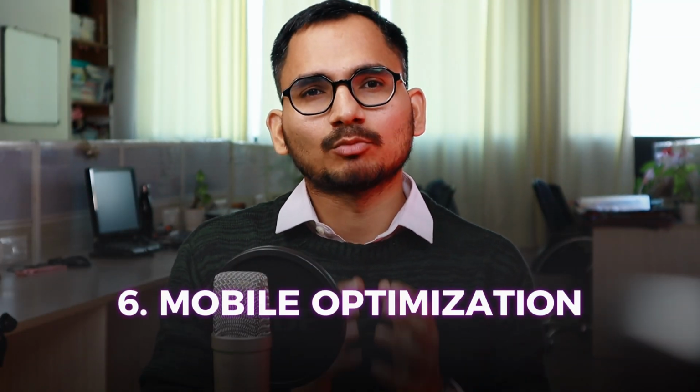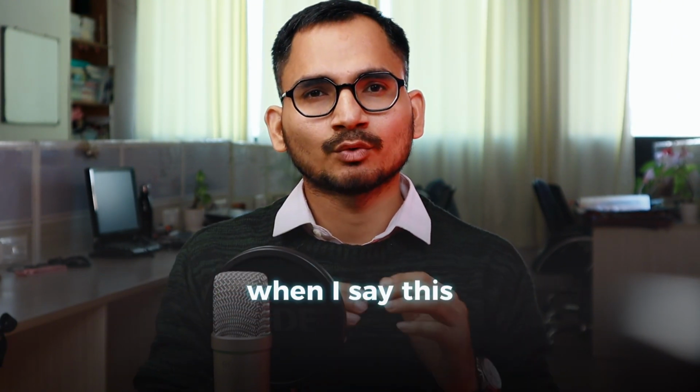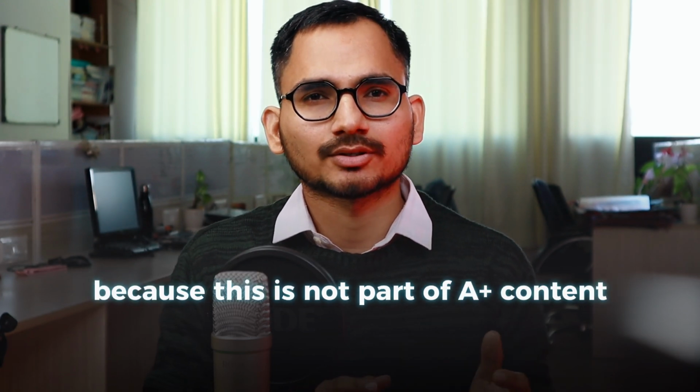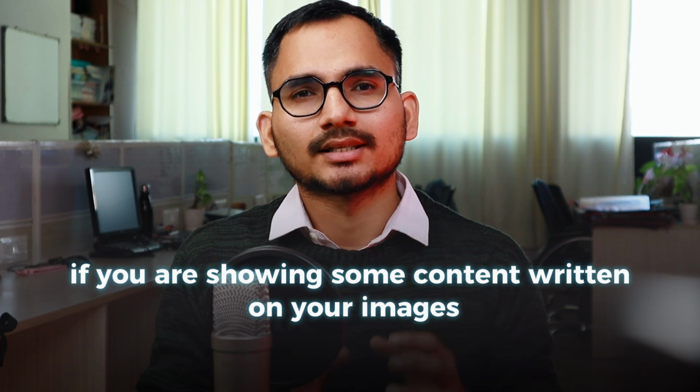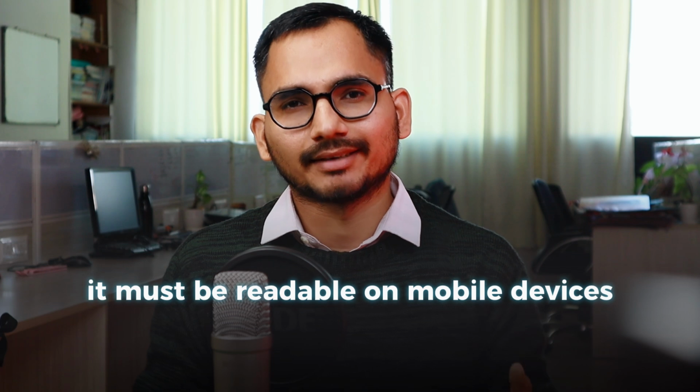The 6th point, mobile optimization. The entire image must be optimized for mobile. When I say this, I'm not talking about responsive design, because that is not part of A+ content. If you are showing some content written on your images, it must be readable on mobile devices.